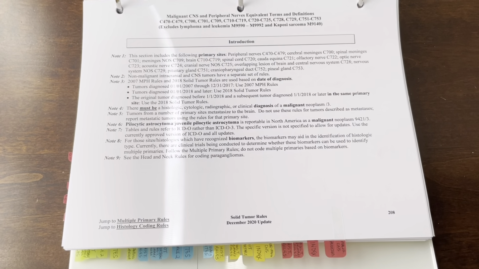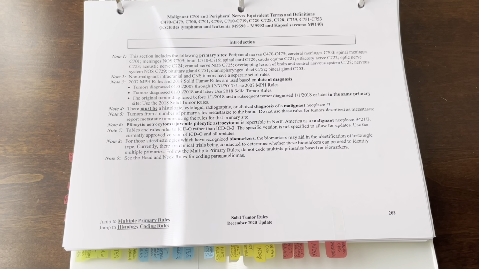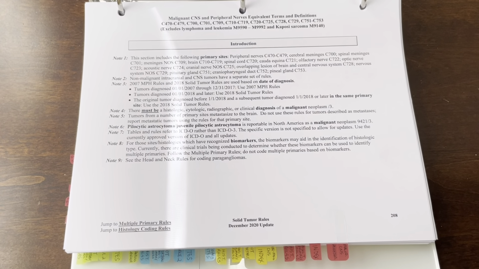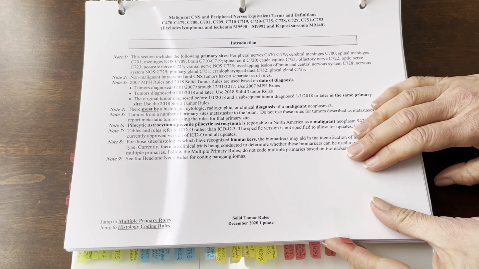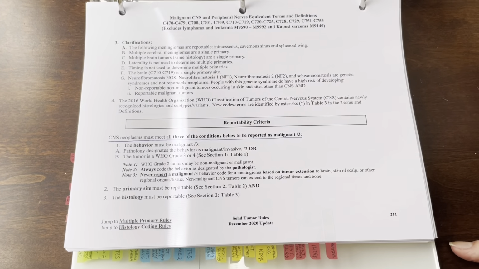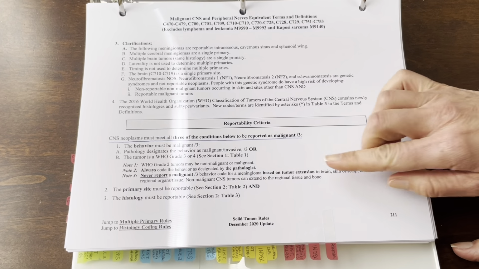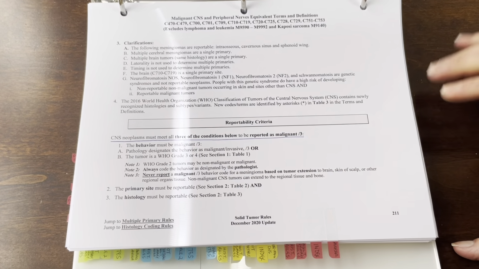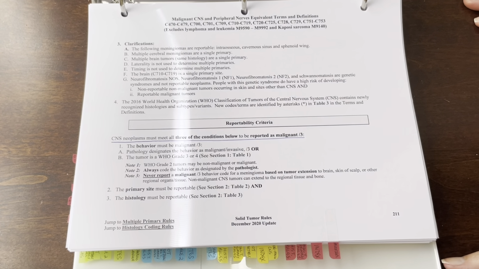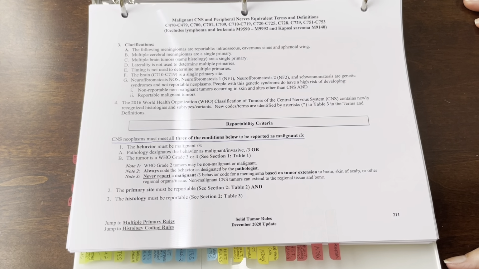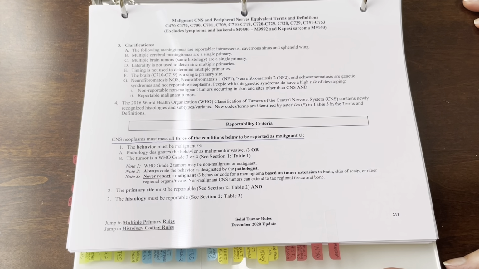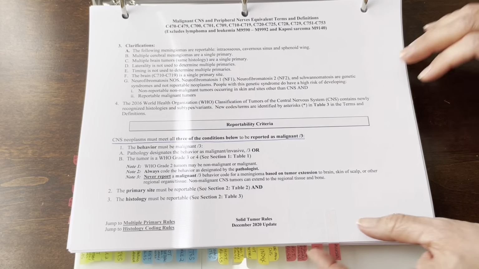All right, we are halfway through the manual. Next chapter is the malignant CNS and peripheral nerves chapter. I did tab the reportability criteria, and I underlined that CNS neoplasms must meet all 3 of the conditions in order to be reported as malignant, because there's also a non-malignant CNS chapter, so you need to keep that in mind.